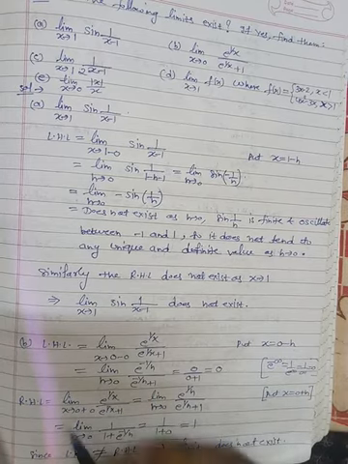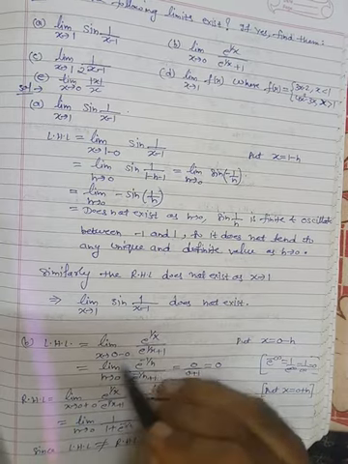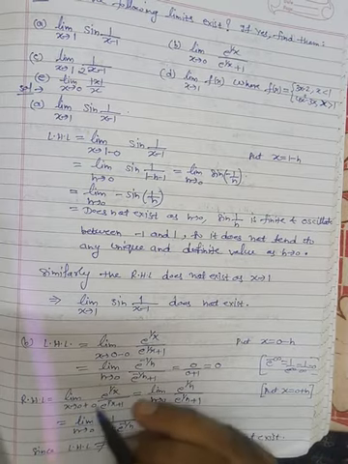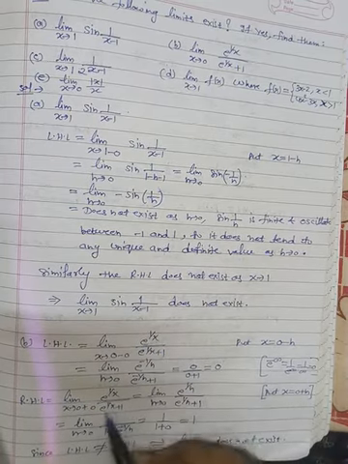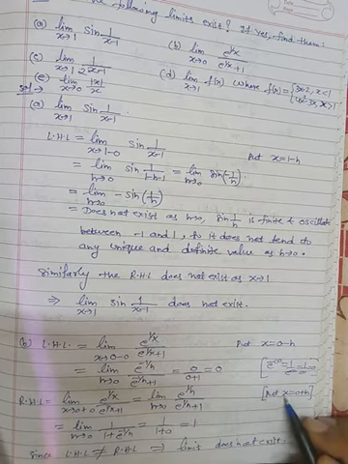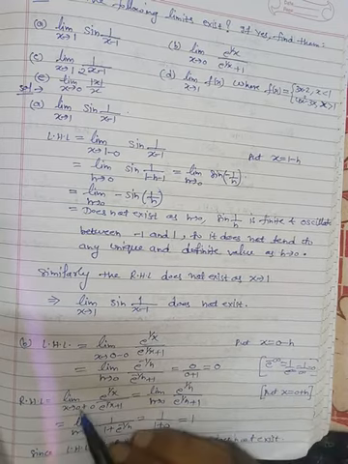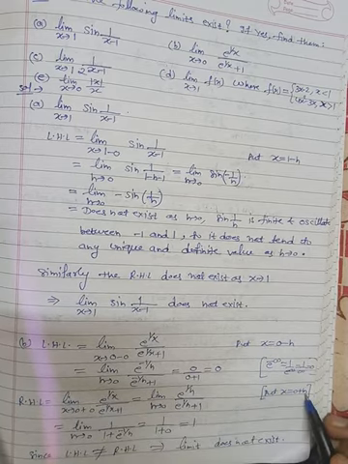The right hand side limit is the limit as x tends to 0 plus 0. Here is 0 minus 0, the left hand side. Here is 0 plus 0, the right hand side limit. e raised to the power 1 by x divided by e raised to the power 1 by x plus 1. Now the transformation will be x equal to 0 plus, the second 0 is replaced by h. So 0 plus h. Here is 0 minus h. Here is 0 plus h. Fine.